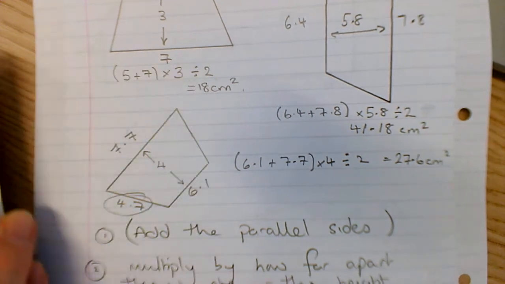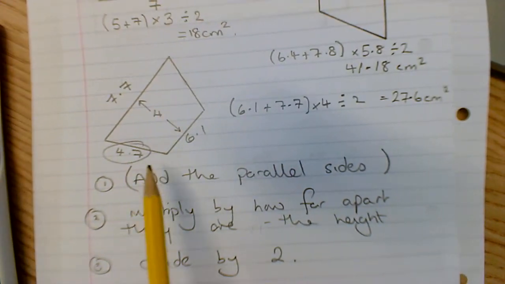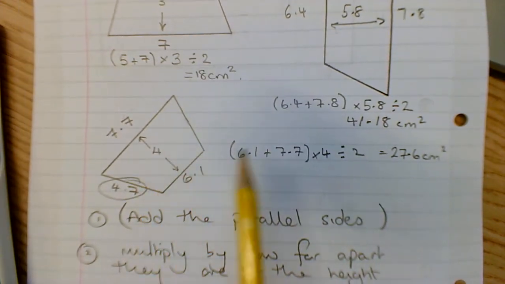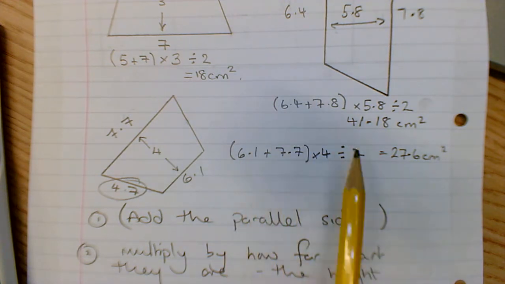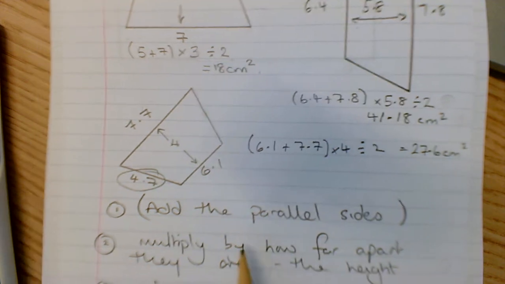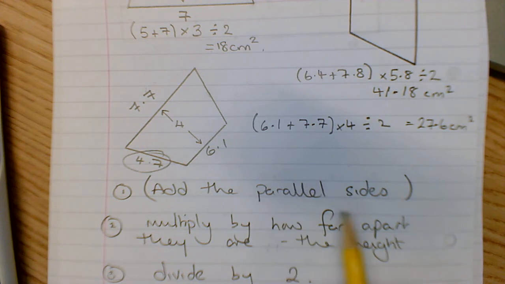Okay. You will see formulas for the trapezium, which is basically this thing. Sometimes you rearrange it. I'm trying to think, half A plus B times by H or something, but there's all sorts of different rearrangements. But you basically add the parallel sides, do that in brackets.